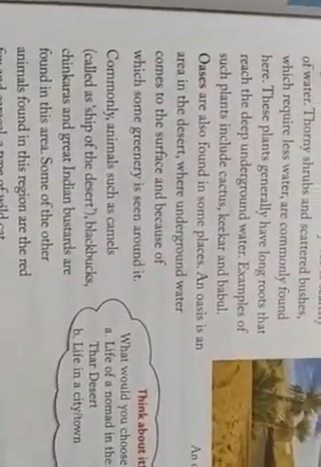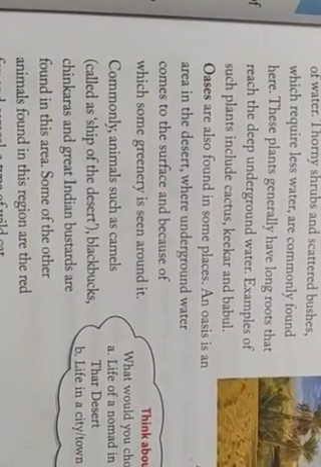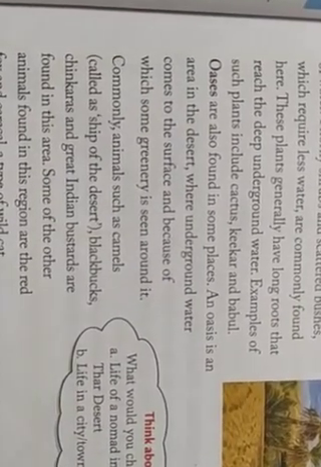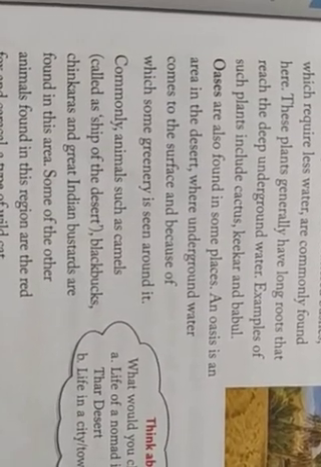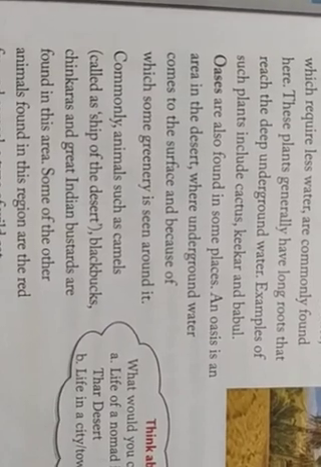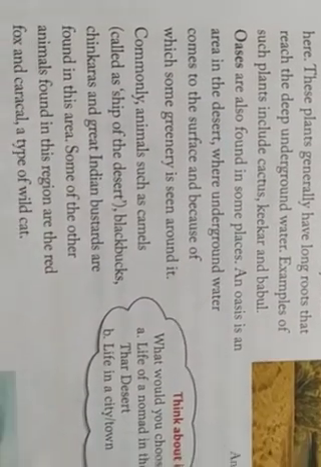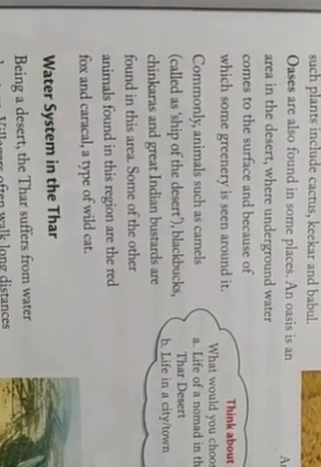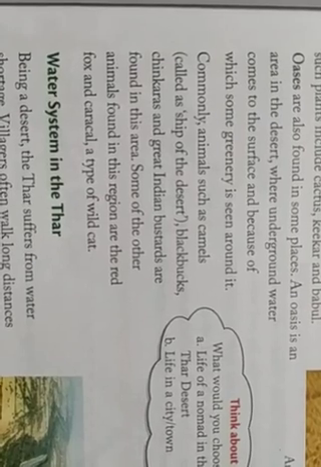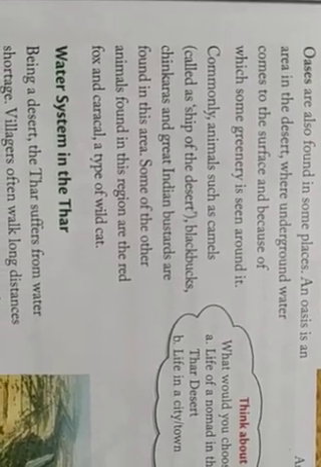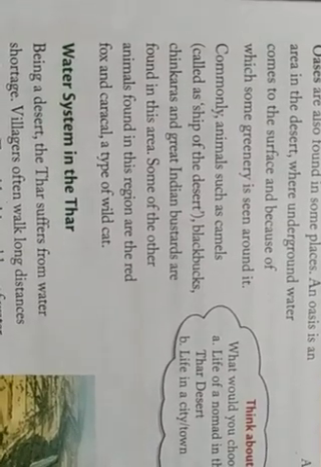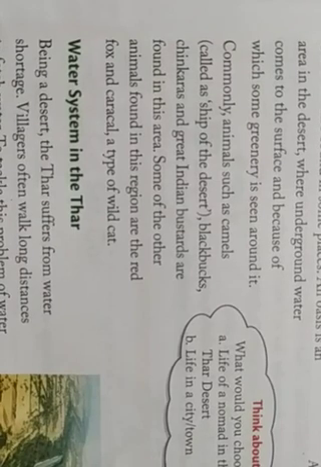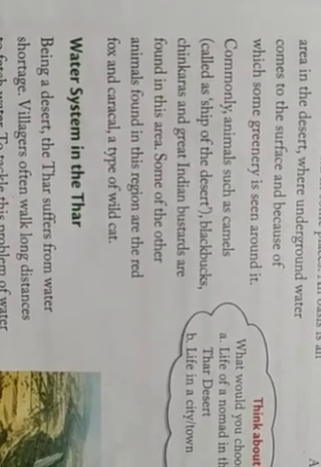Yes, an oasis is also a part of a desert, but in the oasis area we can see that the underground water comes to the surface, and because of that water we can see some greenery around it. Commonly, animals such as camels, which are called the ship of the desert, then black bucks, chinkaras and the great Indian bustards are found in this area. Some of the other animals found in this region are the red fox and caracal, a type of wild cat.